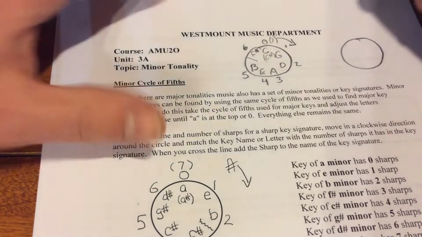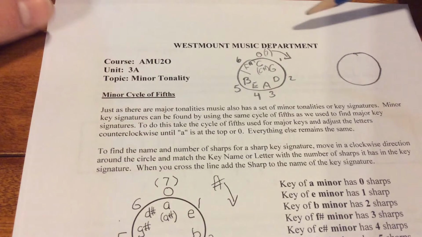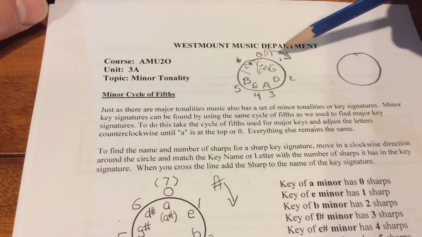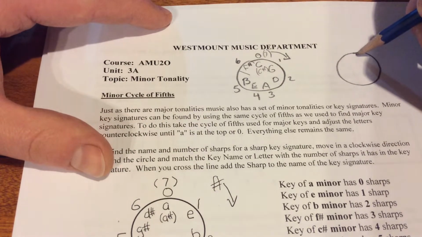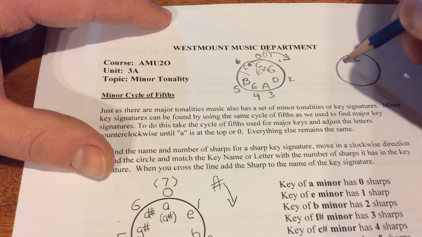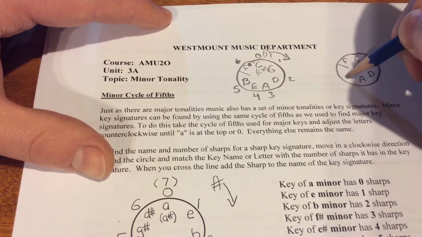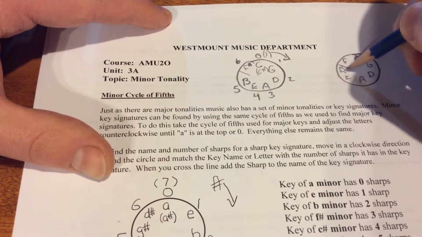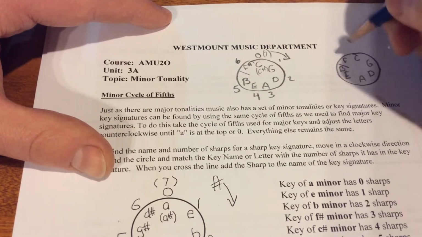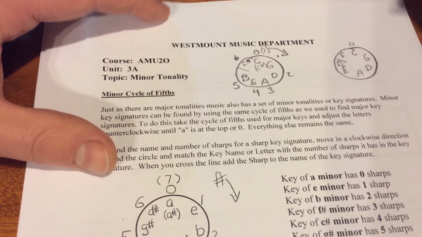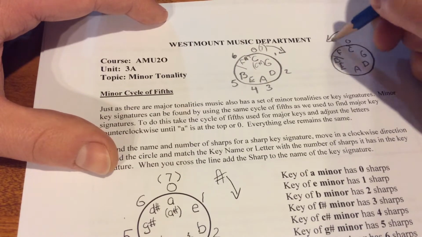And the important thing to remember with this circle of fifths is that we're moving in a clockwise direction, and that's for sharps. We can use a similar diagram for flats. The difference this time is that we're going to be moving in a counterclockwise direction.